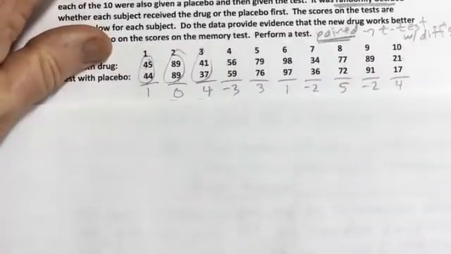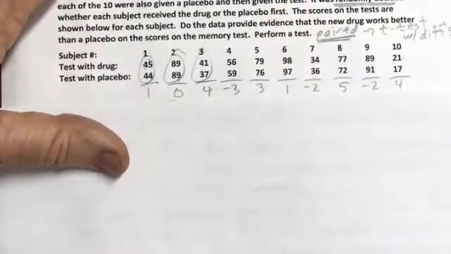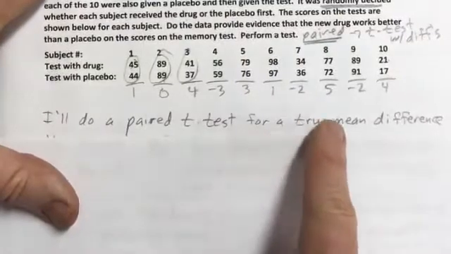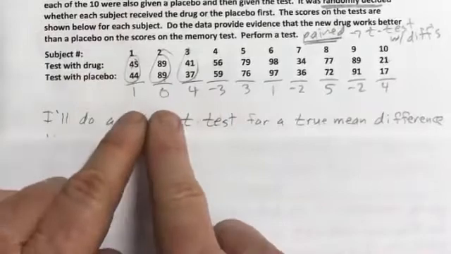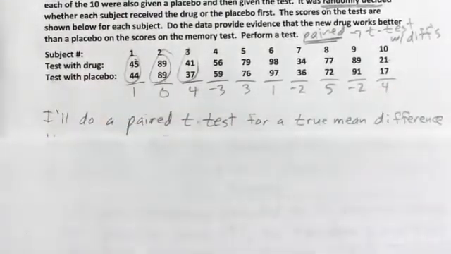And this is what is known as a paired t-test. But in essence, we're treating it as a one sample t-test. So here we go. I'll do a paired t-test for what is known as the true mean difference, or you could say for the mean of the differences, for all people like these.